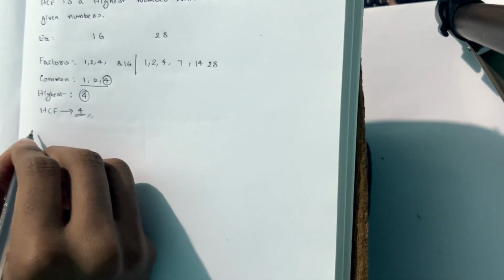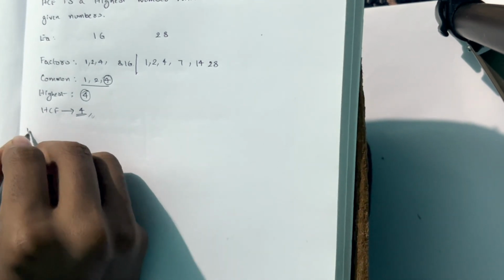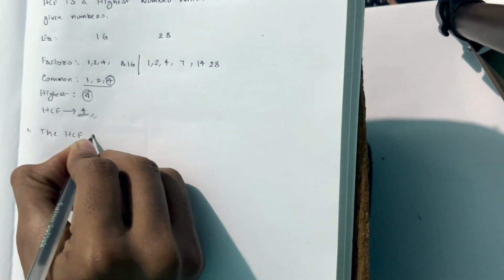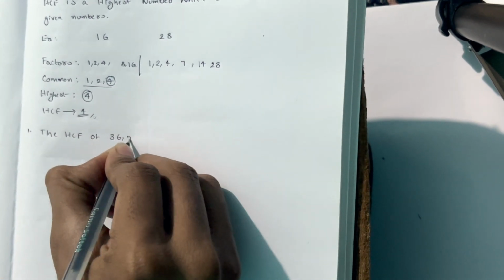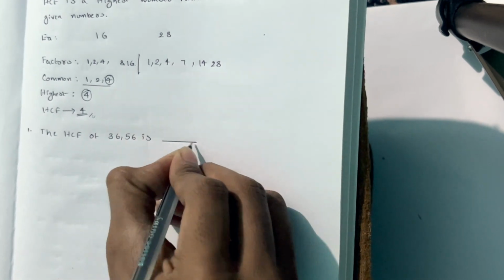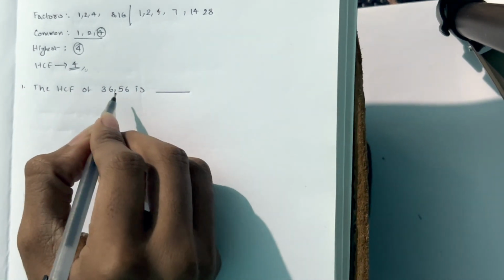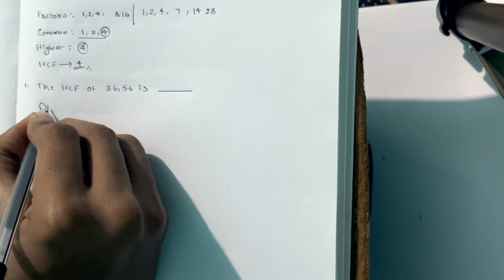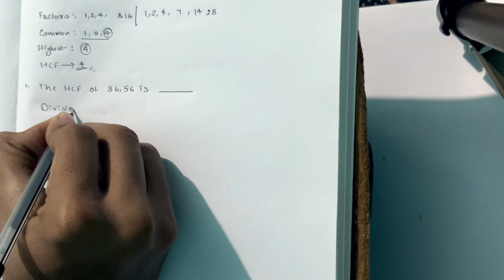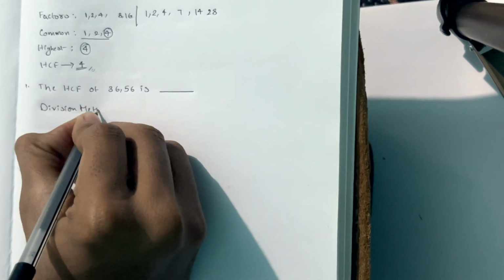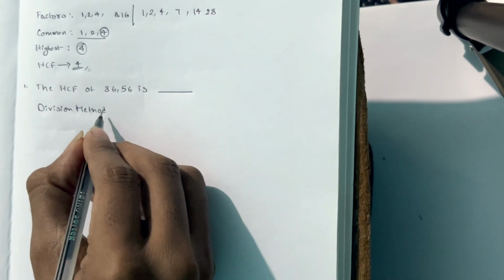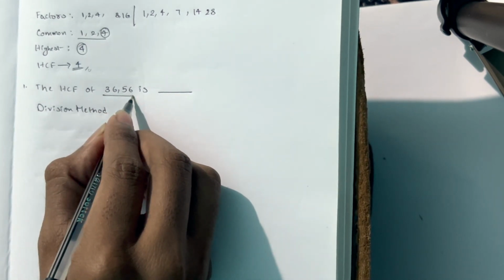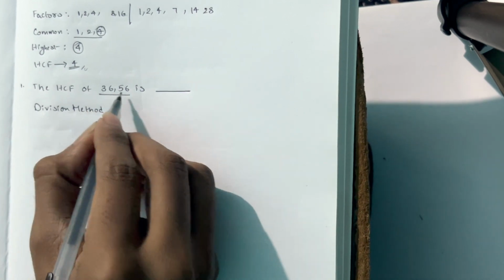But in problem solving, we are dealing with a different kind of thing. The HCF of 36 and 56 is dash. If this is a question you have encountered, we'll follow the division method. By using the division method, we can find the HCF between two values.